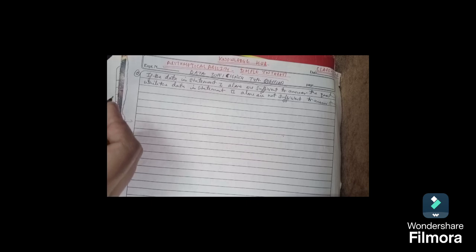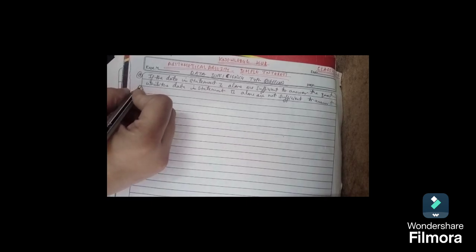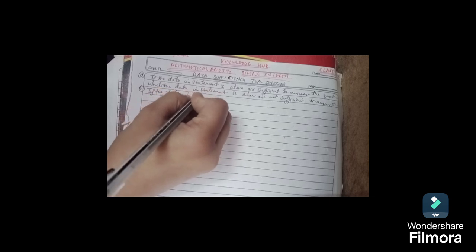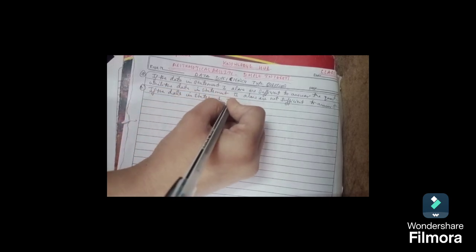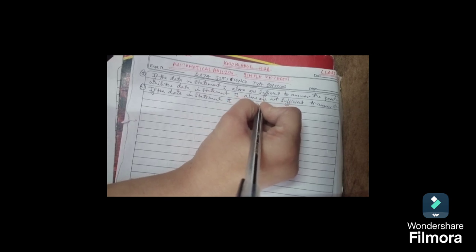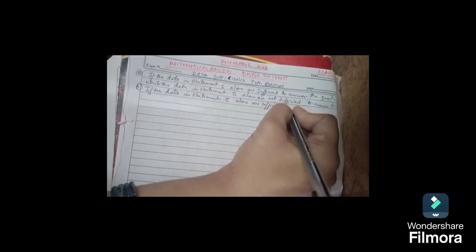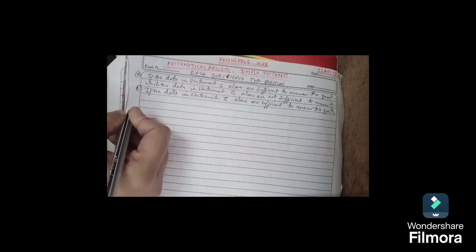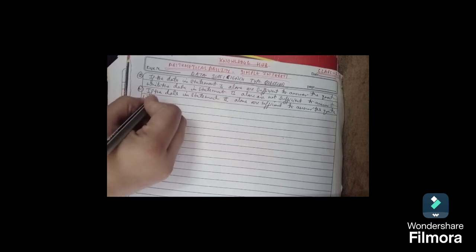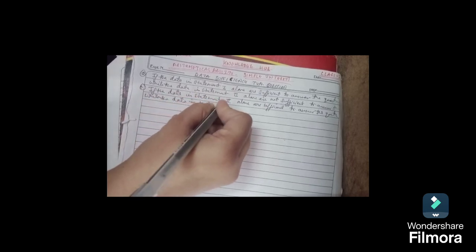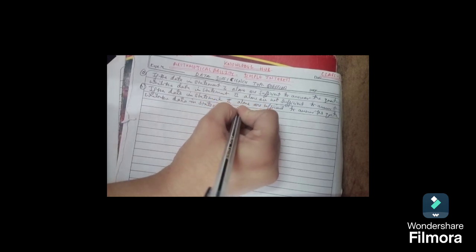The other we have here is B. You will choose B if the data in statement 2 alone are sufficient to answer the question, where the data in statement 1 alone are not sufficient to answer the question.